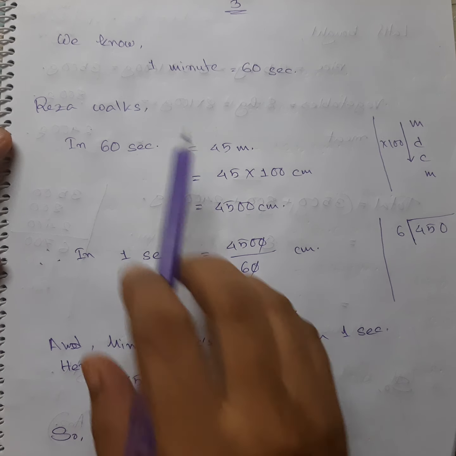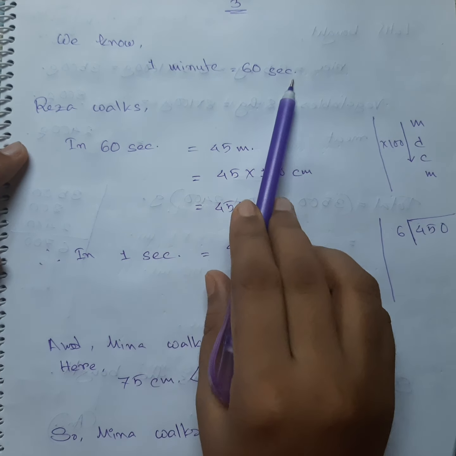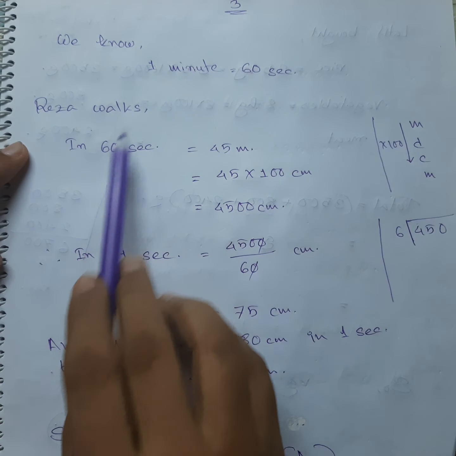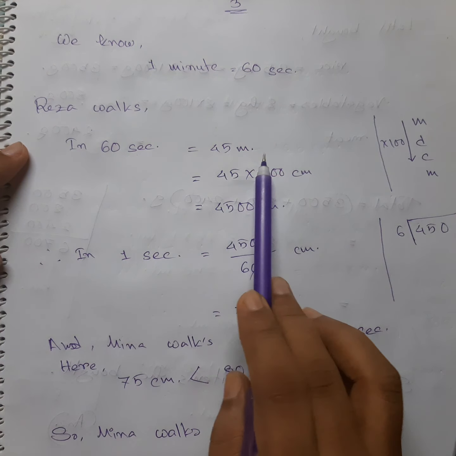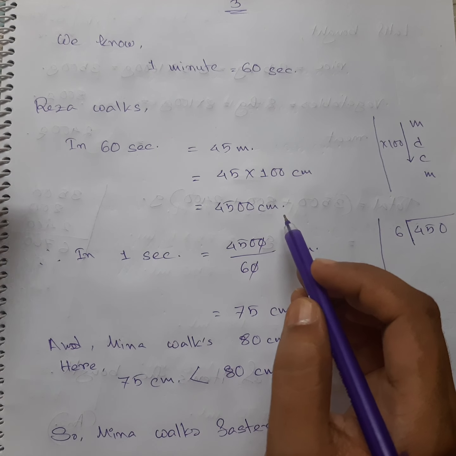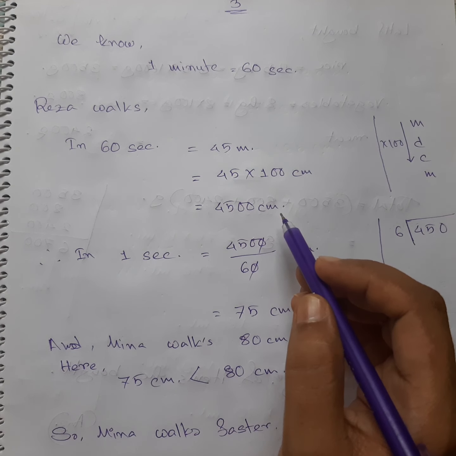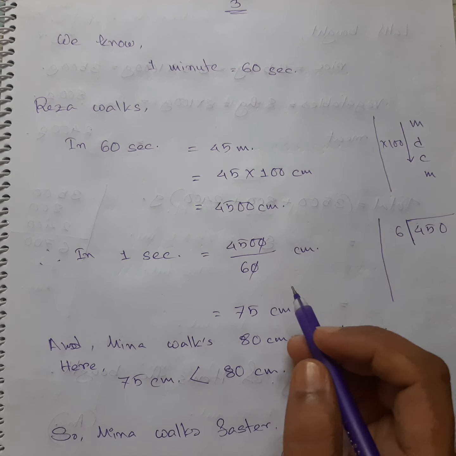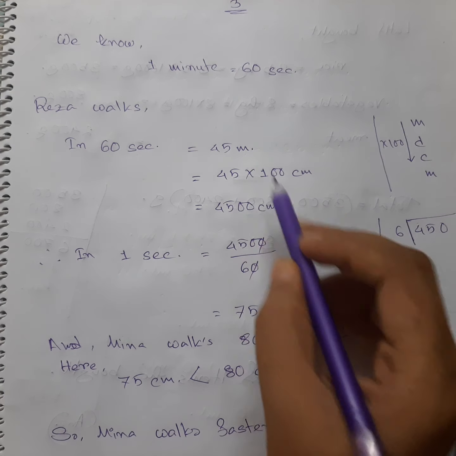As you can see, I have already written that we know 1 minute is equal to 60 seconds. Reza walks in 60 seconds this much, 45 meters. So 45 meters, I am converting into centimeters because Meena walks 80 centimeters in 1 second. So I am converting meters into centimeters.